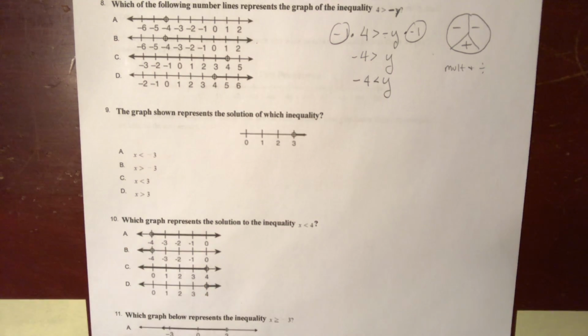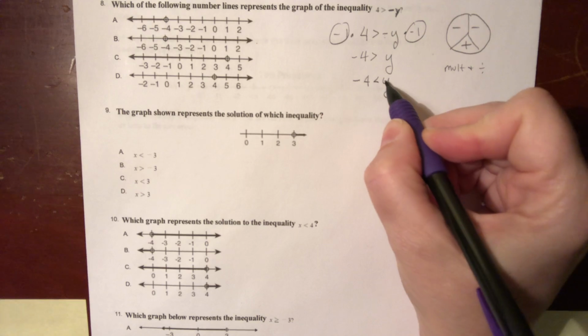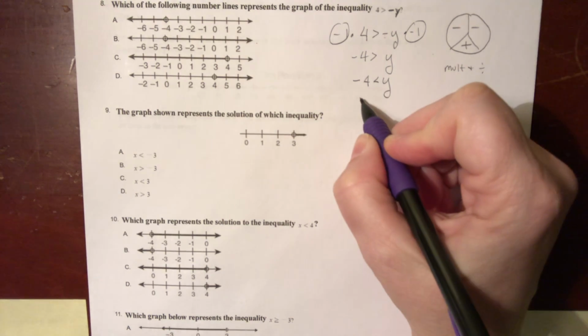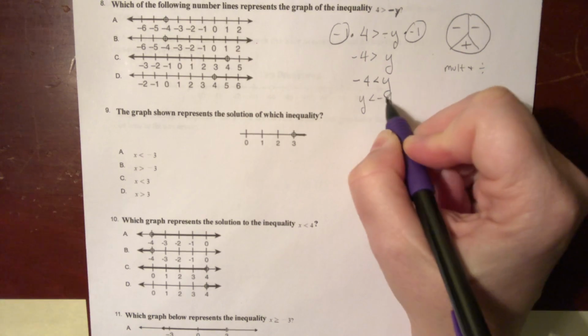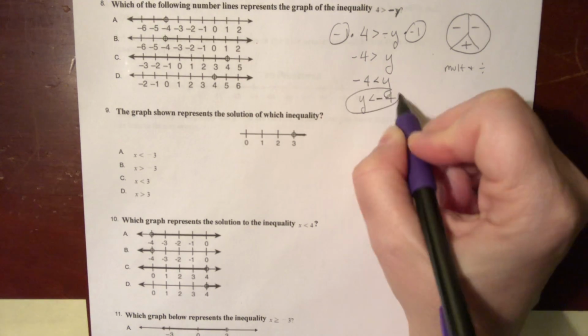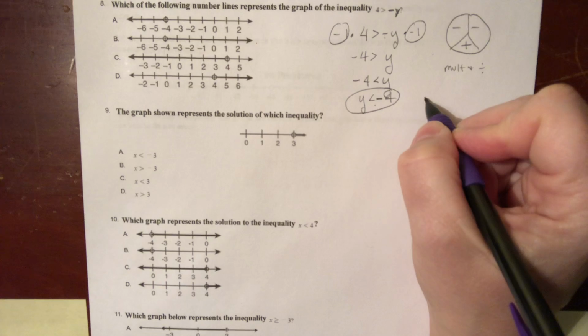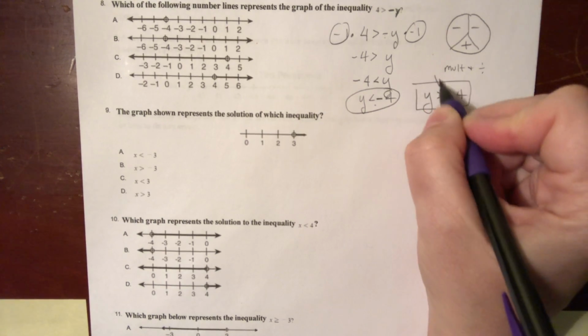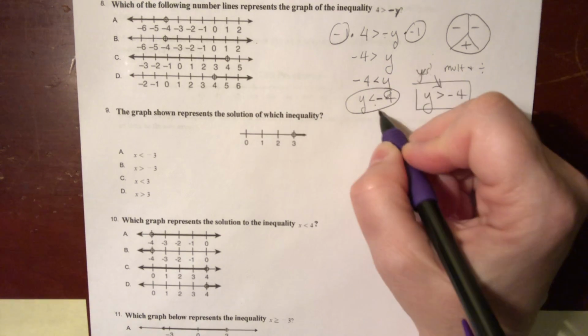Okay? Then, on top of that, you really want the y to be over here. Now, you can't do this. That is not the same thing as what the answer really is, which is this. This is the answer. This is not.